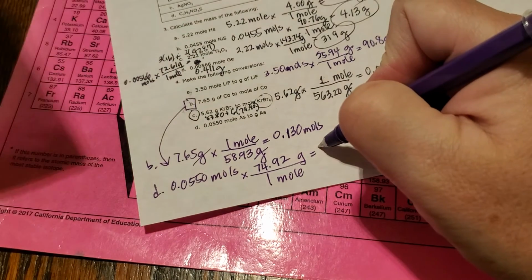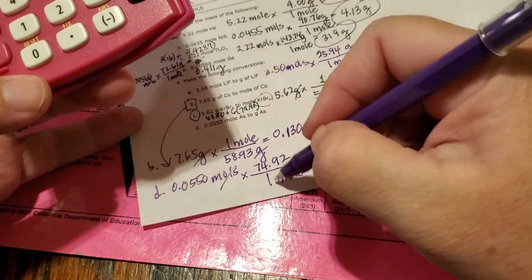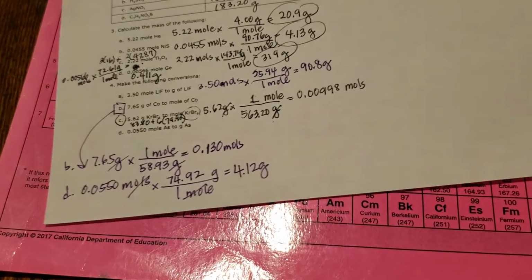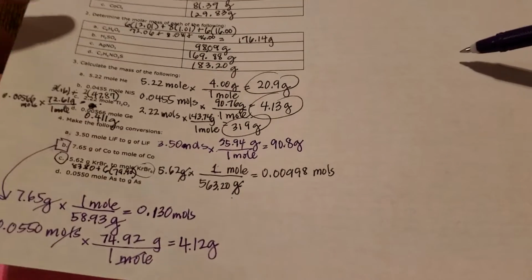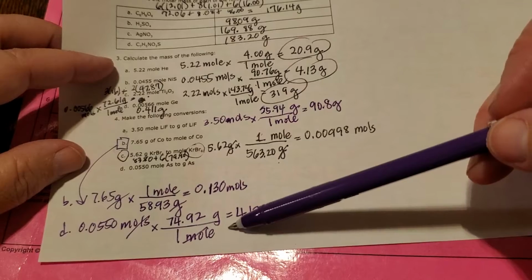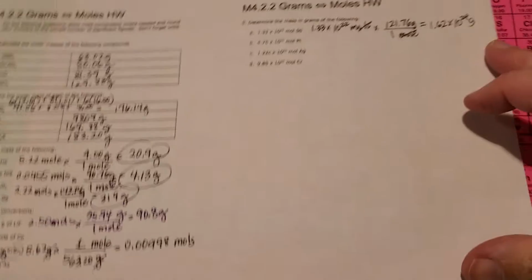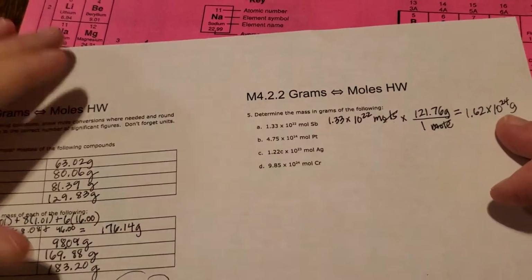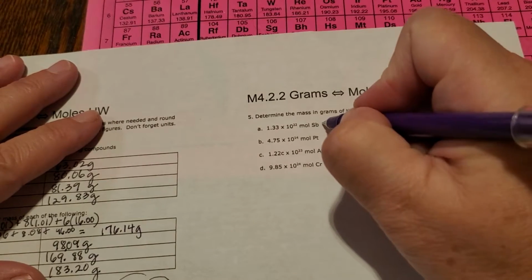And I get 4.12. These guys cancel it. Okay? So you're going to be doing the same thing. You're either multiplying by the molar mass or dividing by the molar mass. And notice it's always talking about grams. That's a clue that you're doing this calculation, is you have a mass measurement in here. Okay, so this is A.